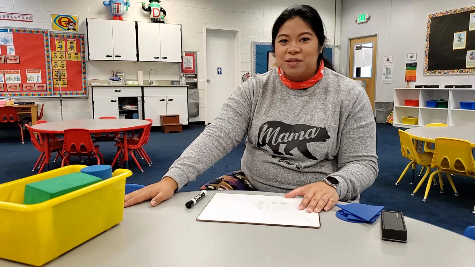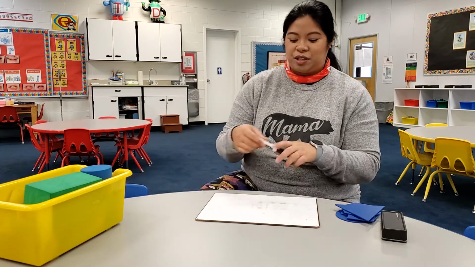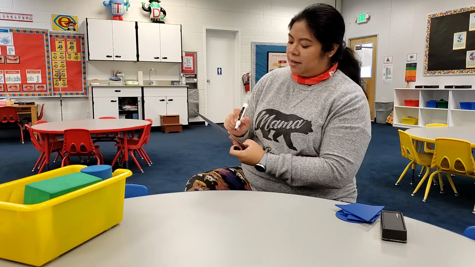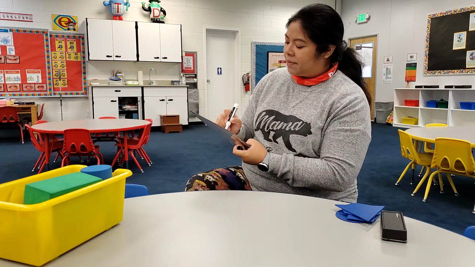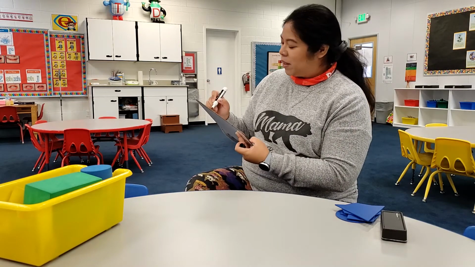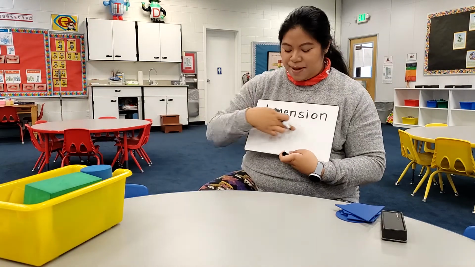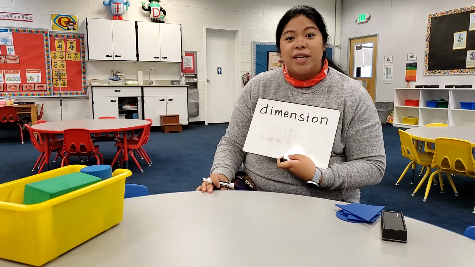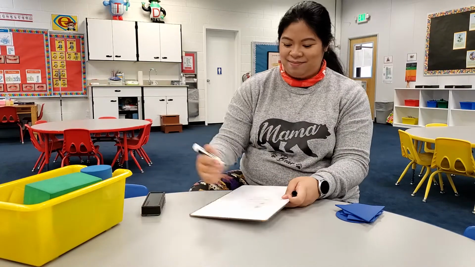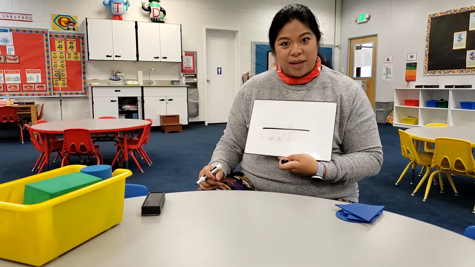But we also call these shapes by a different name. A math word that I'd like us to see is dimensions. So that's D, I, M, E, N, S, I, O, N. That's a new spelling rule. Dimension. A dimension is one way of measuring something. So if I drew a line, there's only one way to measure it.